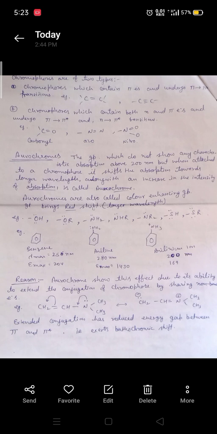Oxochromes are groups which do not show any characteristic absorption above 200 nanometer, but when attached to a chromophore, they shift the absorption towards longer wavelength along with an increase in the intensity of absorption. Oxochromes are also called color enhancing groups. They bring a red shift, meaning a shift to longer wavelength. For example, OH, OR, NH2, NHR, NR2, SH, SR.